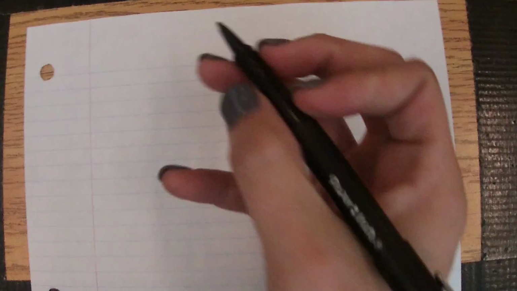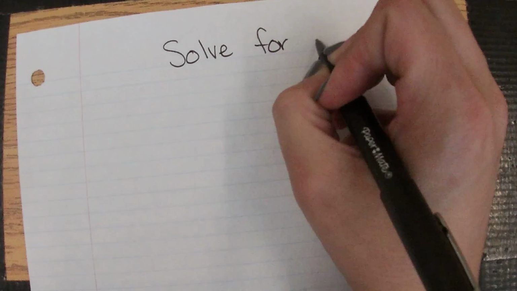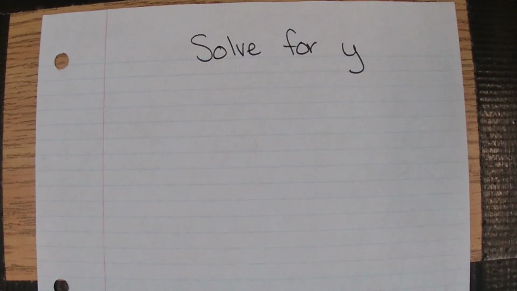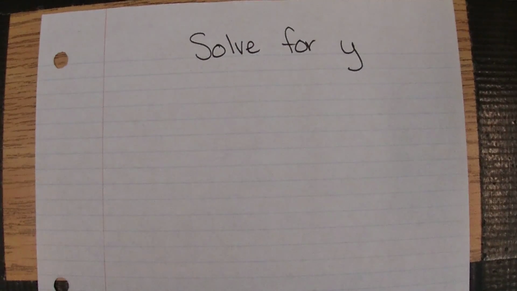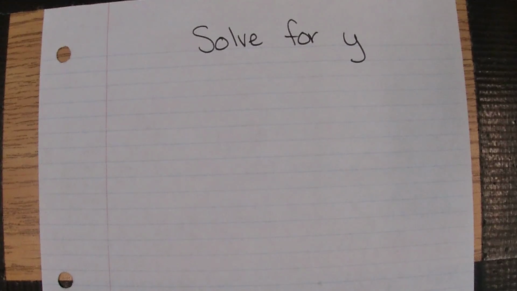So I know there were several of you who said you didn't quite understand the solving for y as well as you wish you had. So this is for you. We did this inside our literal equations, so if you go back and watch that video, you have to watch all the literal equations. This is just going to be solving for y.